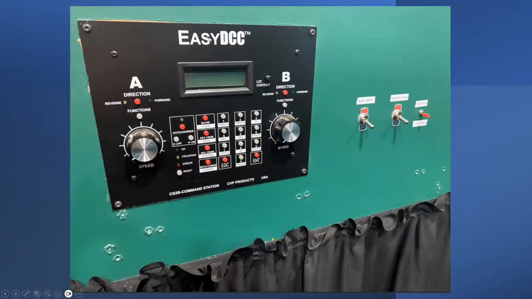Here's the system here. Now this system will run 2 locomotives on their own, but I chose to use a radio control system along with it. They have their own system to go with it.